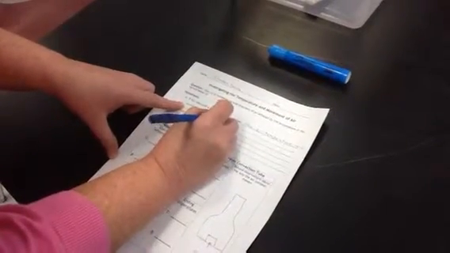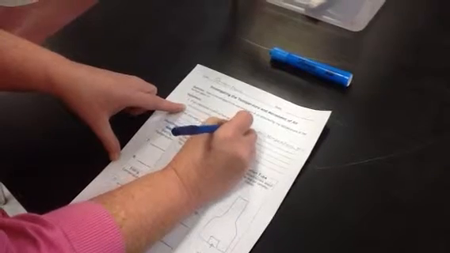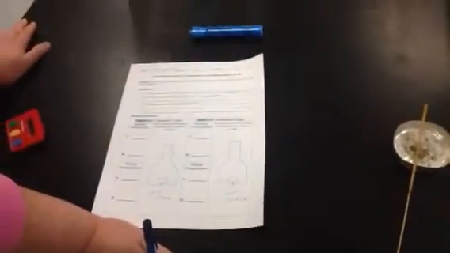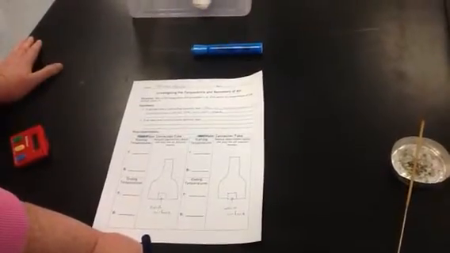And then, the air will move. How could it move? Well, maybe it could move up. Maybe it could go down. Maybe it won't move at all. So let's leave that blank, and you can fill that in. And that would be your hypothesis for what's going to happen above a cold surface.